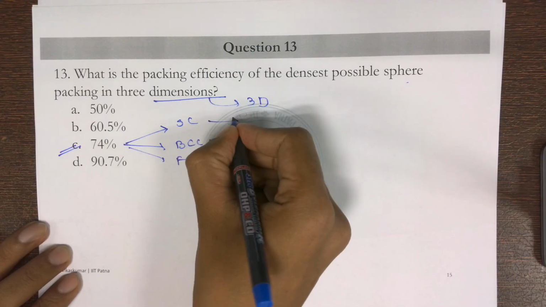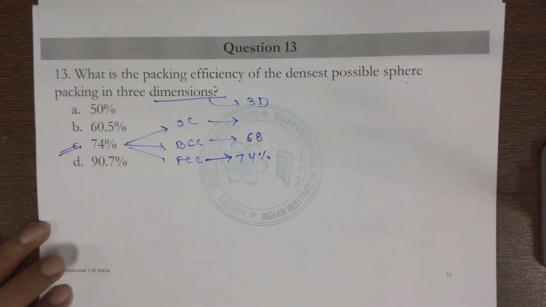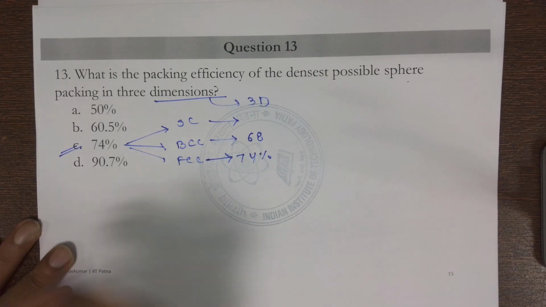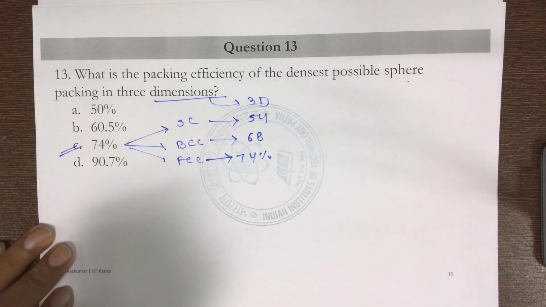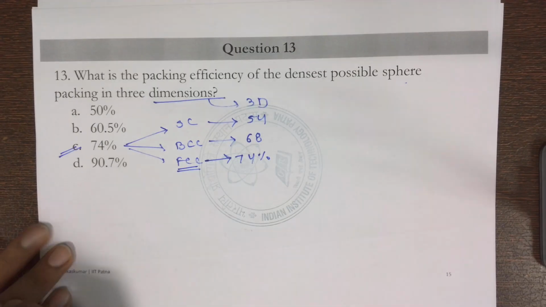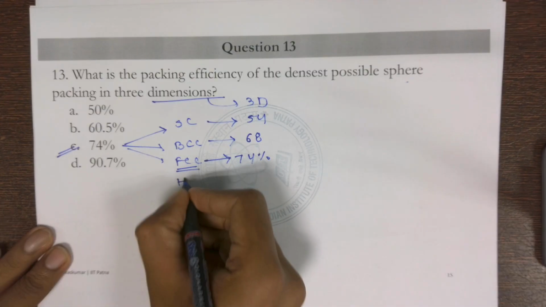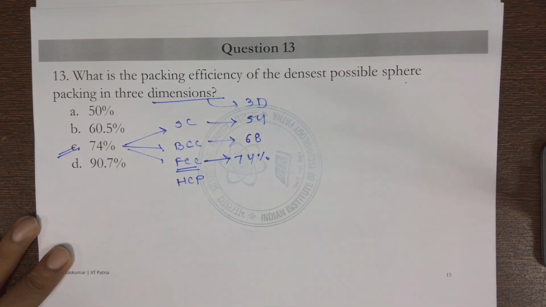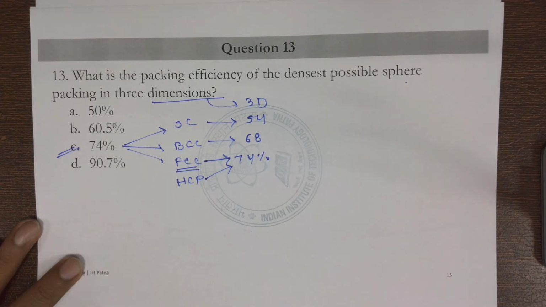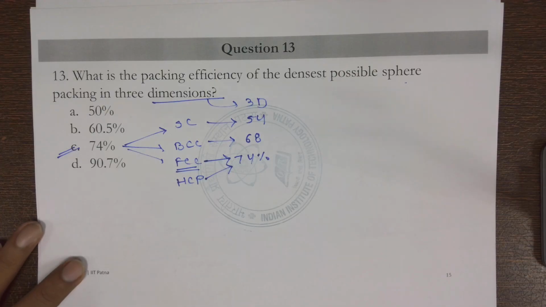And the simple cubic will have the smallest one. What will be the value? 52, right? That's great. One more point. Not only FCC, face centered cubic, but also the HCP, hexagonal close pack, they also have the same 74. Okay, this we will remember.